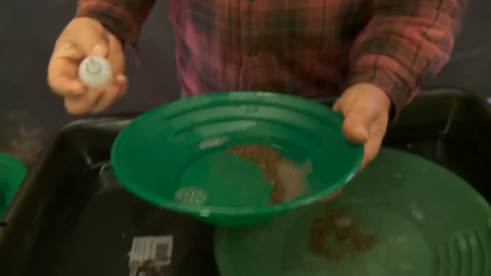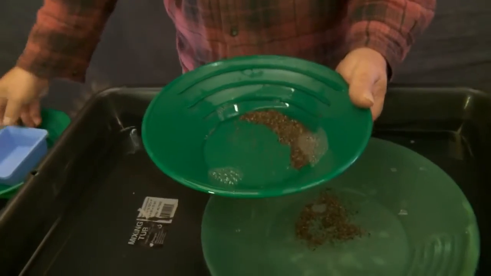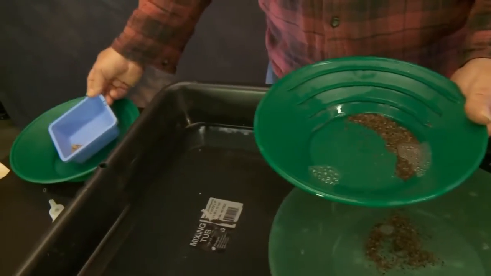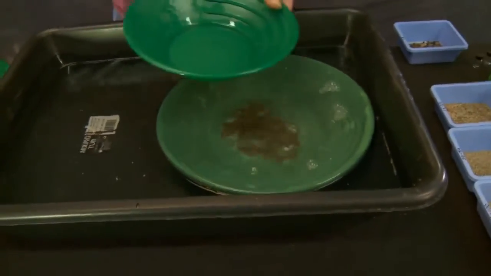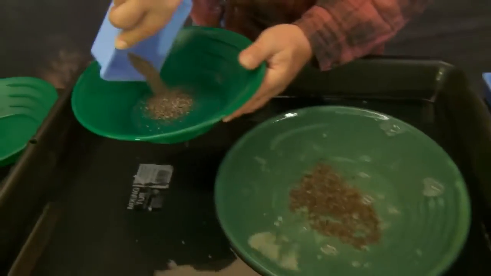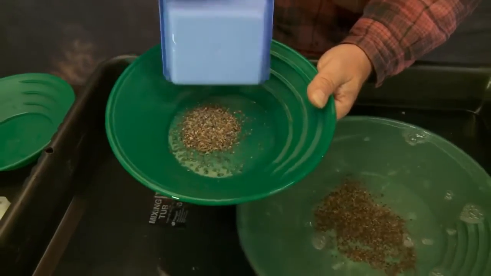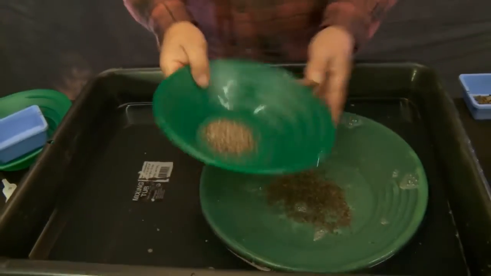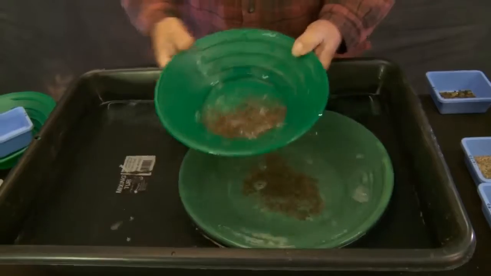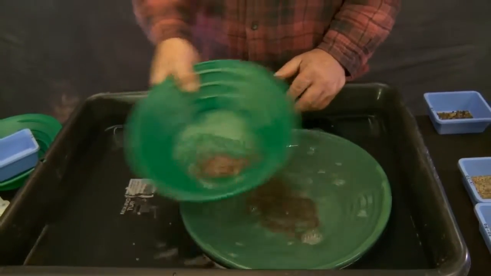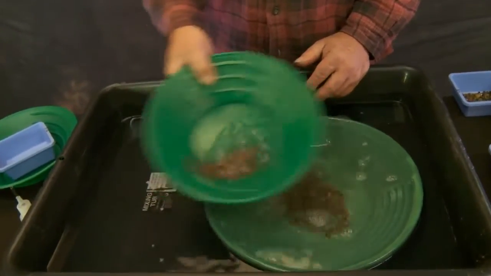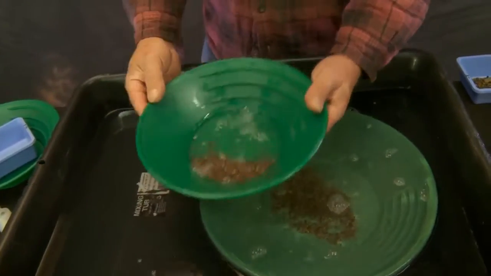So we're going to go ahead and get that gold taken out of there, get it transferred into the snuffer bottle, and get down a little bit farther into the rest of this. I'll bet you there's more material in the remainder of that than there was at the top. So this is going to be our final count of the 8 to 16. Back and forth. And then we'll wash.